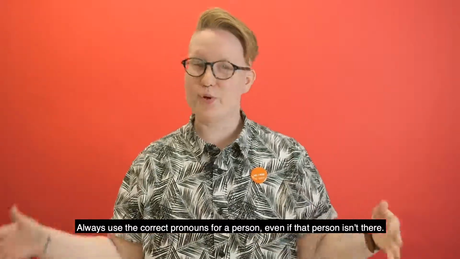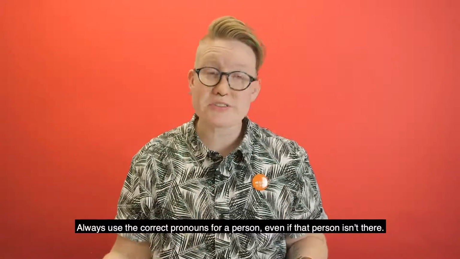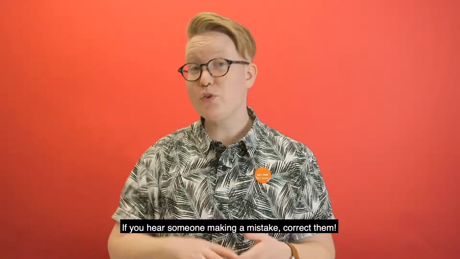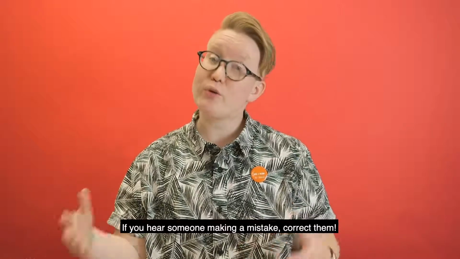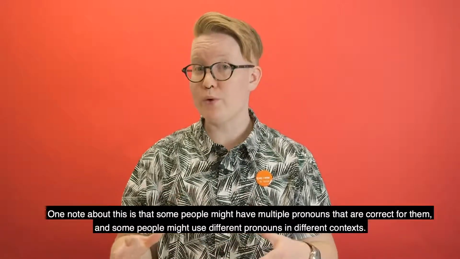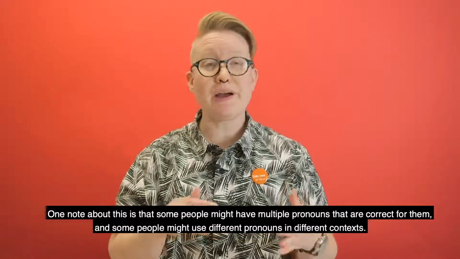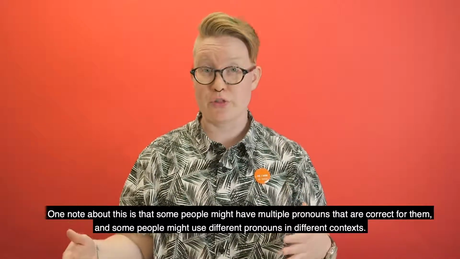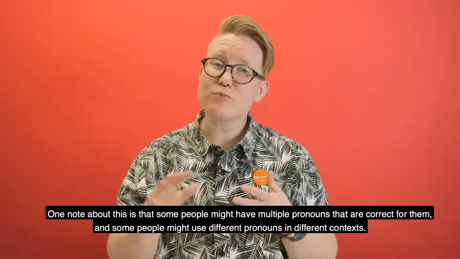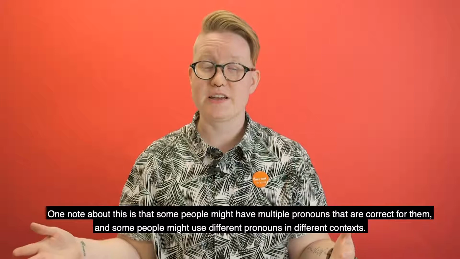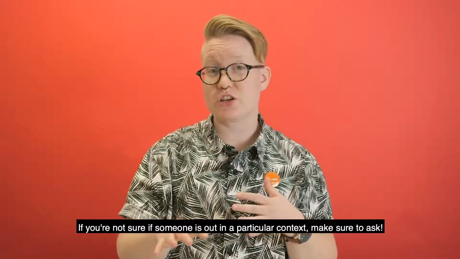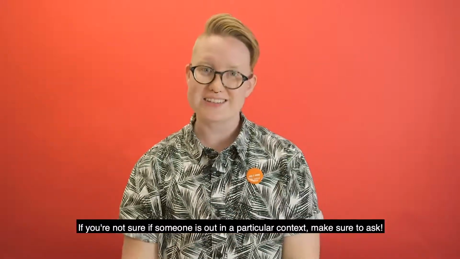Always use the correct pronouns for a person, even if the person isn't there. If you hear someone making a mistake, correct them. One note about this is that some people might have multiple pronouns that are correct for them, and some people might use different pronouns in different contexts. If you're not sure if someone is out in a particular context, make sure to ask.